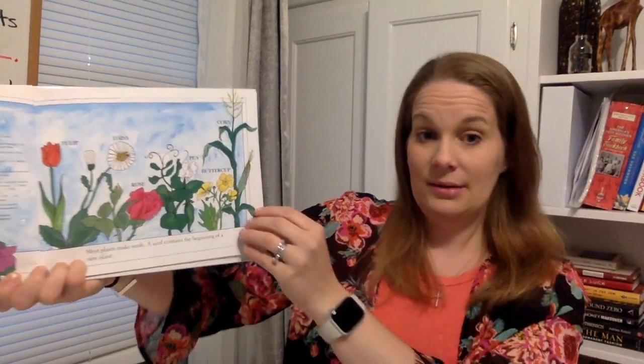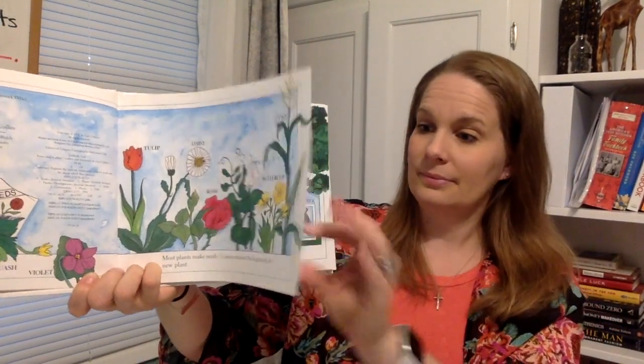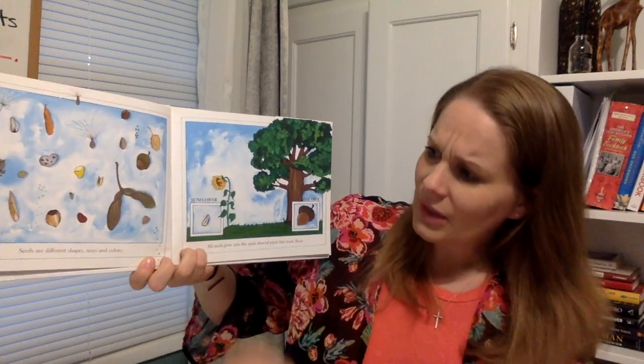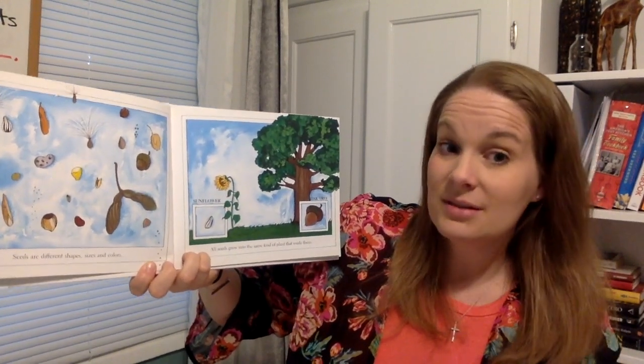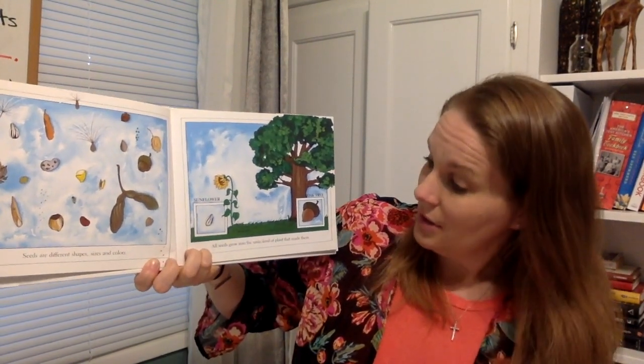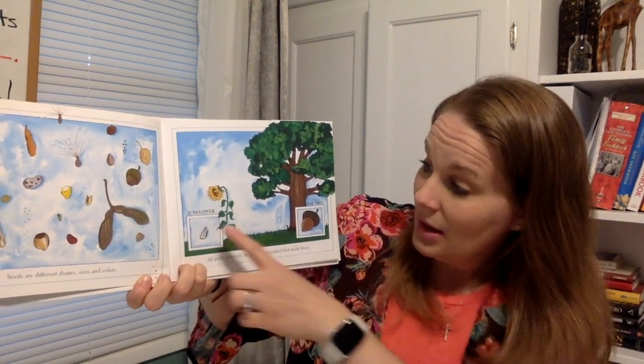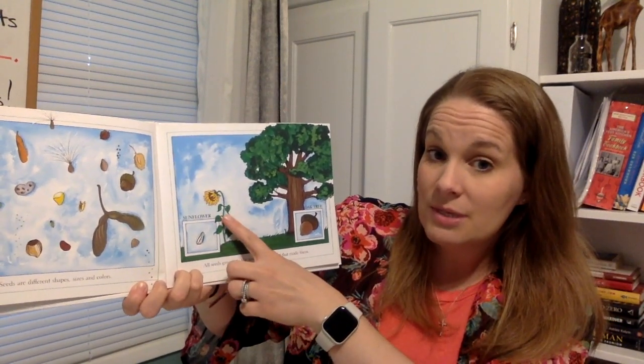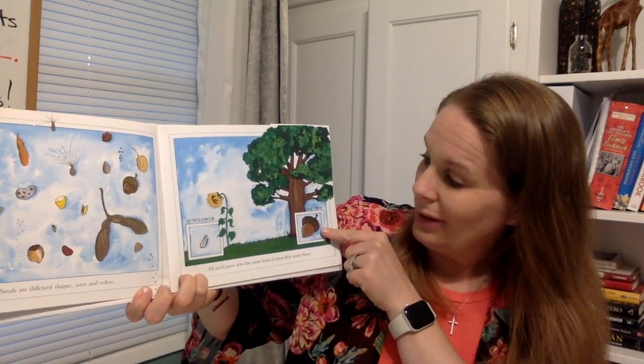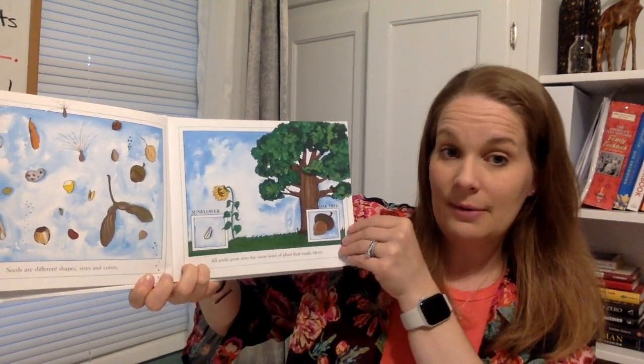Most plants make seeds. A seed contains the beginning of a new plant. Seeds are different shapes, sizes, and colors. All seeds grow into the same kind of plant that made them. A sunflower seed grows into a sunflower. An acorn will grow into an oak tree.